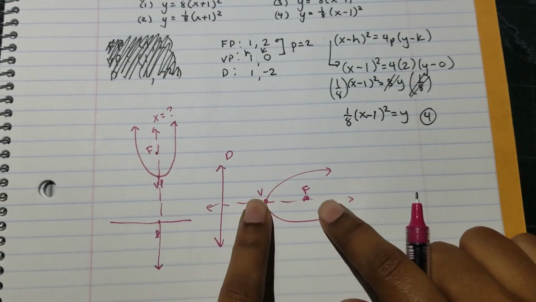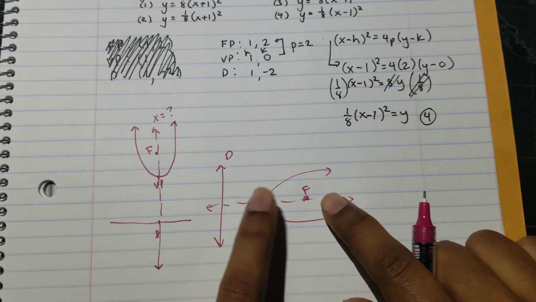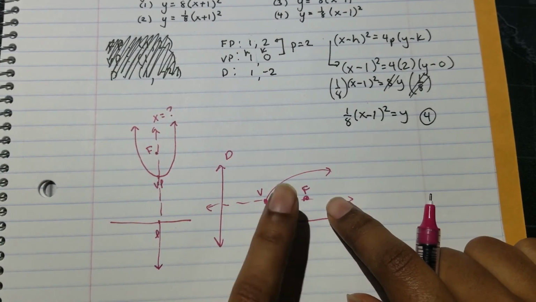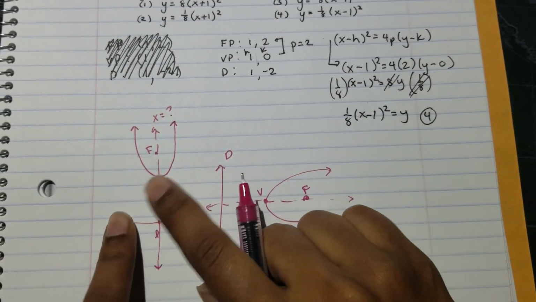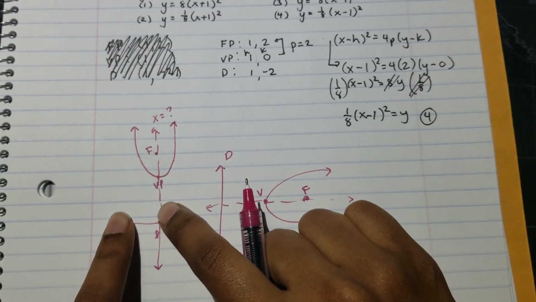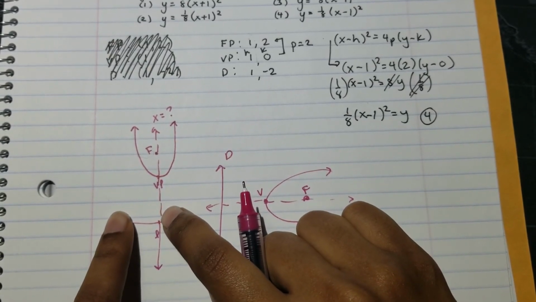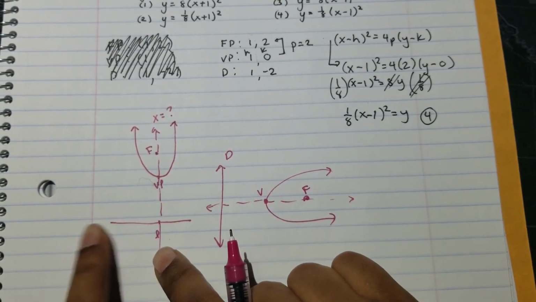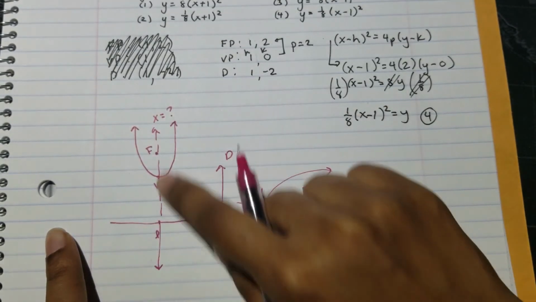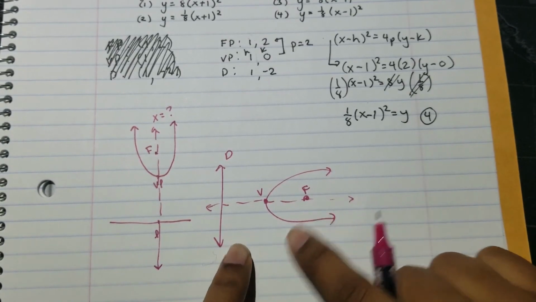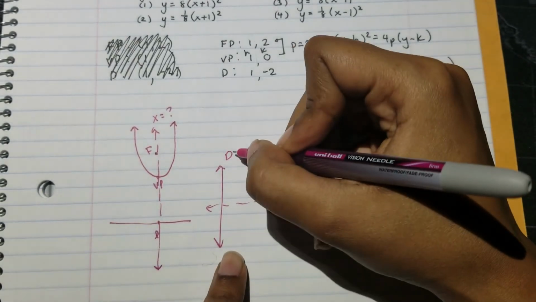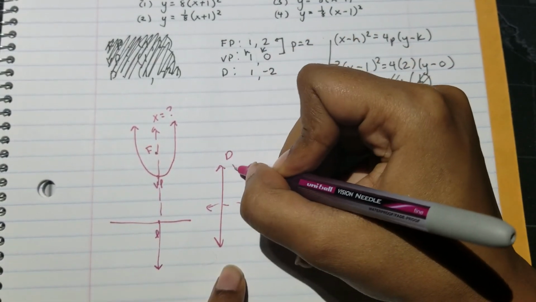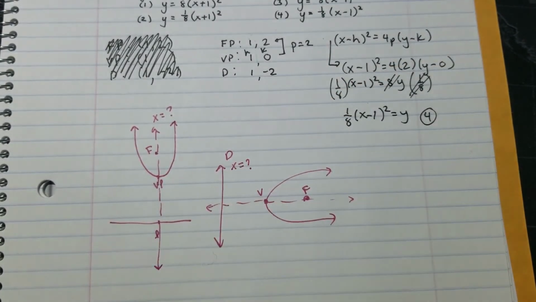So it's only in this situation where the y values stay consistent and the x values change. In this situation, which is commonly seen on the Regents, at least on the Common Core Regents, the x values are going to stay the same, but the y values change. So this situation is very common. But if you are in this situation, then you just need to recognize that if the equation of the directrix is some x equals number, then your y's are going to be the one that stays the same.